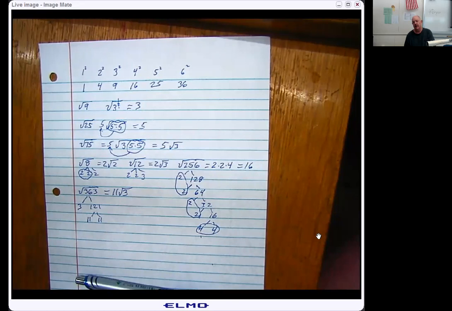7 just flat out sucks. I don't know a rule for 7. And then 8 is kind of a continuation of 2, 4, 8. So that's just dividing out 8s. And we spoke about 9. And so that's pretty much it.